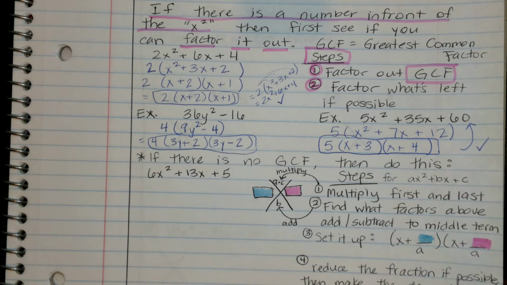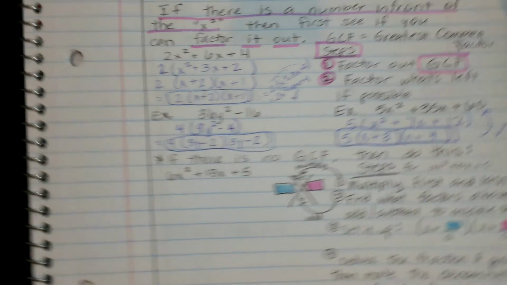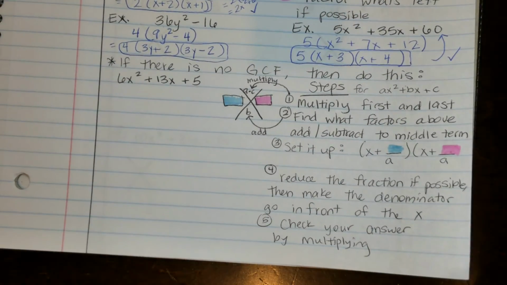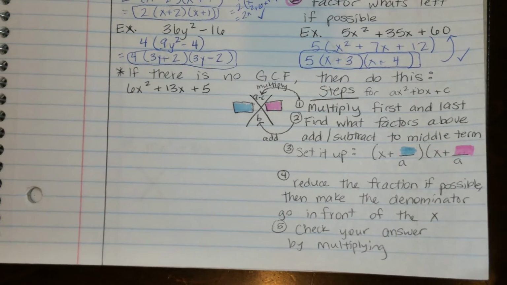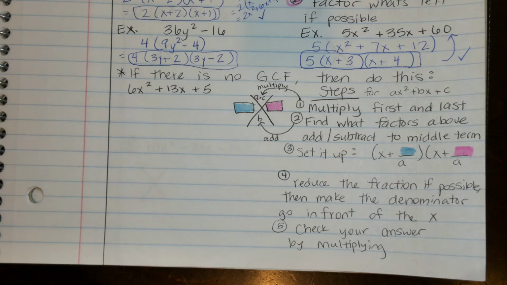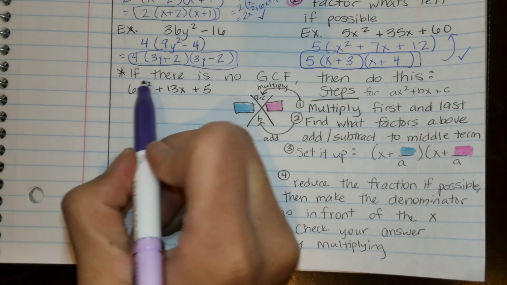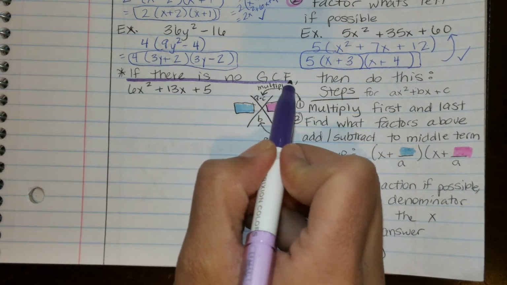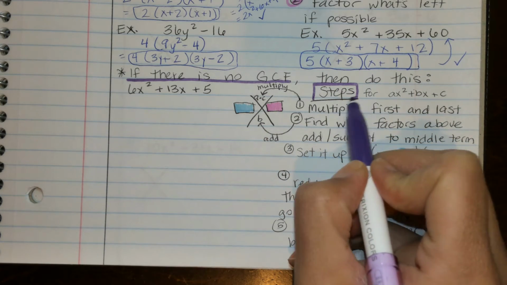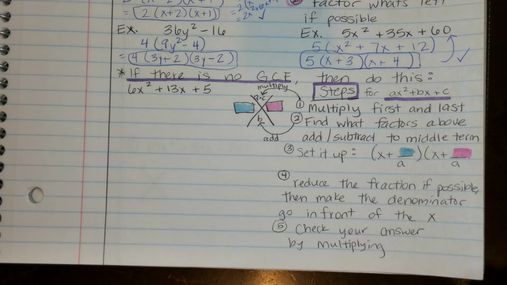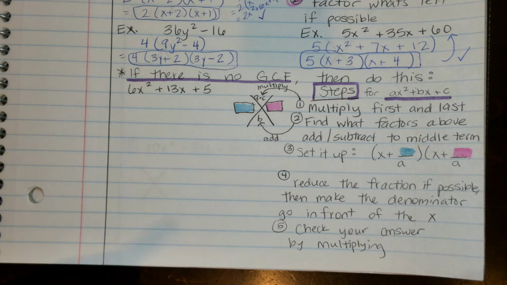Okay, so here is the other way. Pause if you need to. There is quite a bit to copy down. So this is if there is no GCF, if there is no greatest common factor, then do this. These are the steps for ax squared plus bx plus c. I'm going to go through this example and follow these steps, but go ahead and write these steps first right now. Pause it and write them. I'll start explaining and then I'll go over this example.